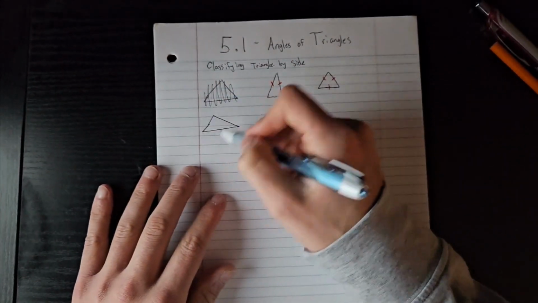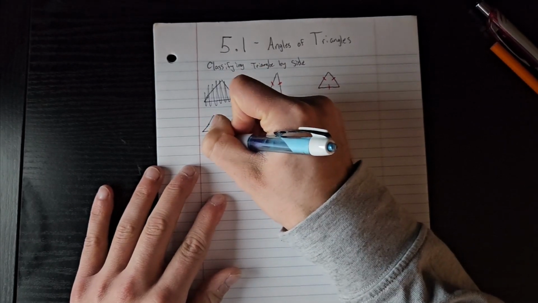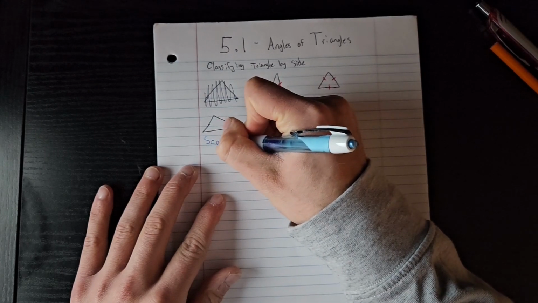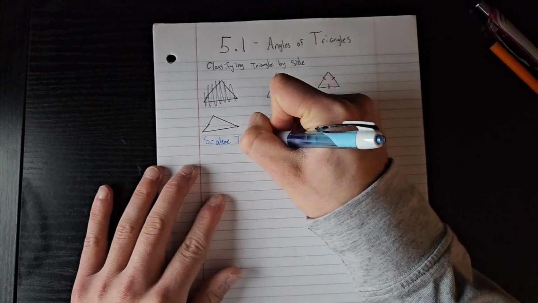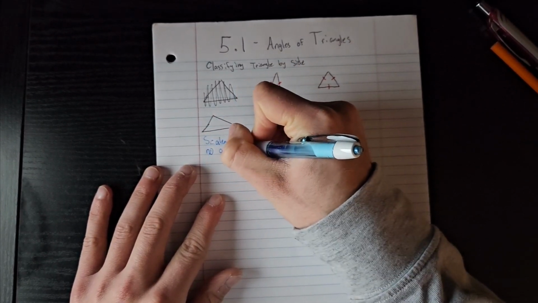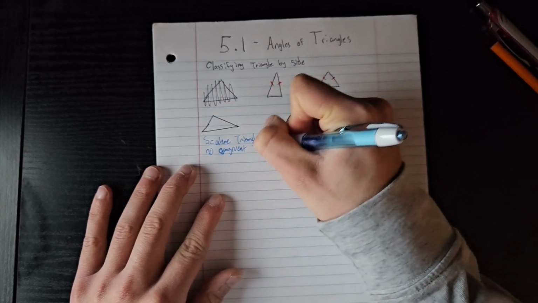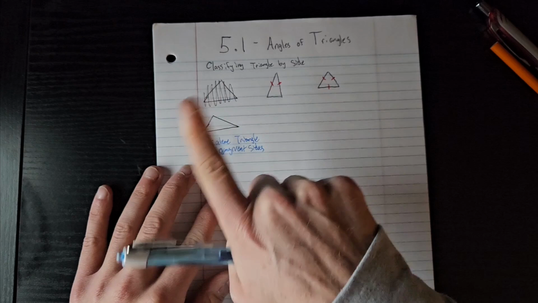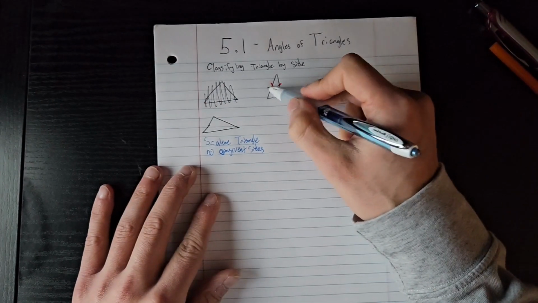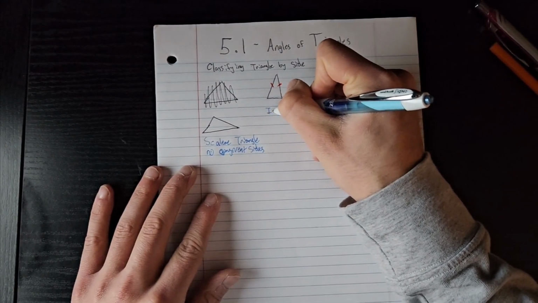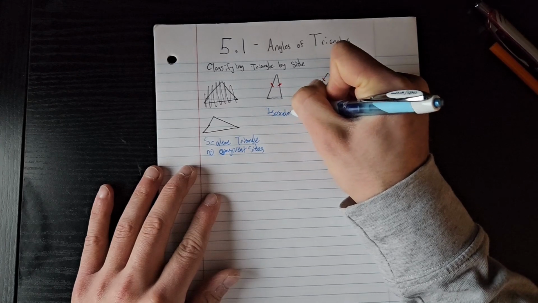With this one, the one that has no congruent sides, and I picked the worst kind of blue for this, it's a scalene triangle. And scalene triangles have no congruent sides. Notice how there's no markings on this triangle. No congruent sides, not allowed. On this one, we have 2 congruent markings. In that case, this is actually called an isosceles triangle.